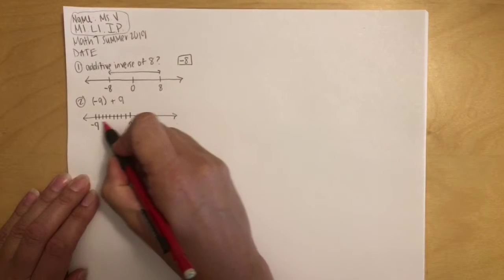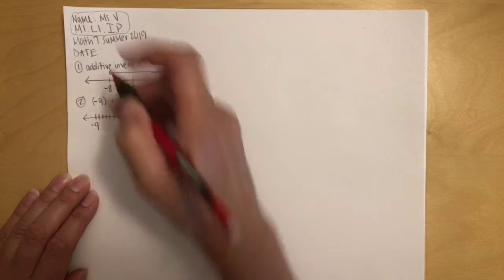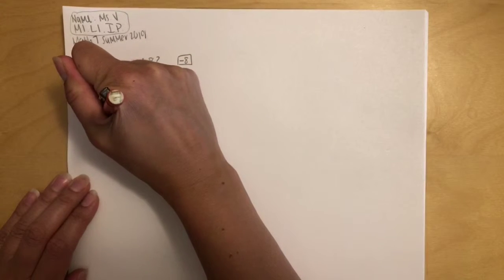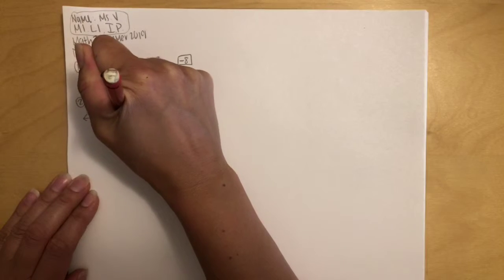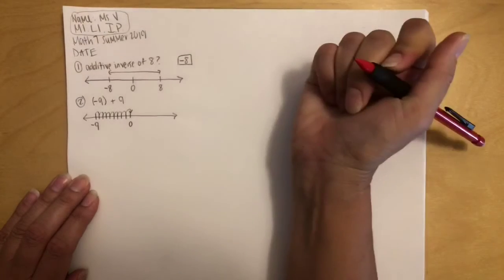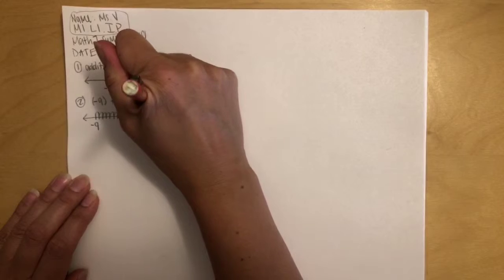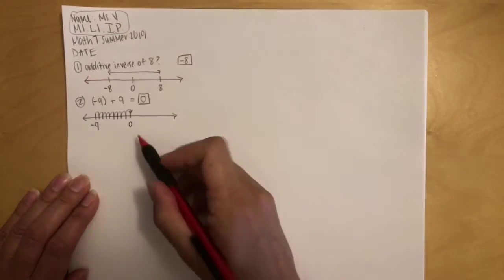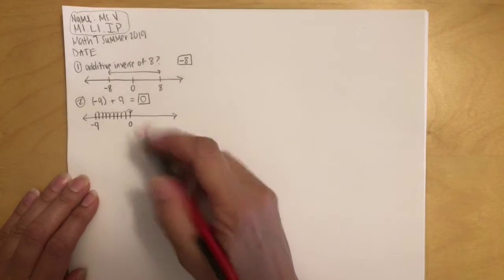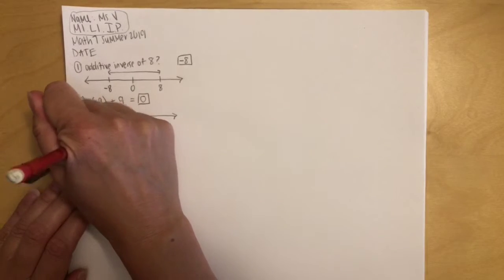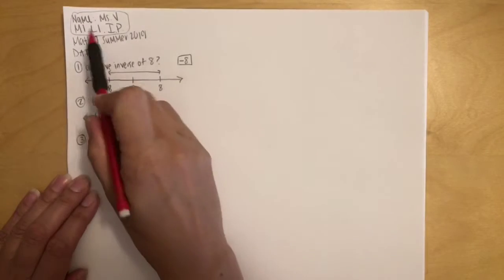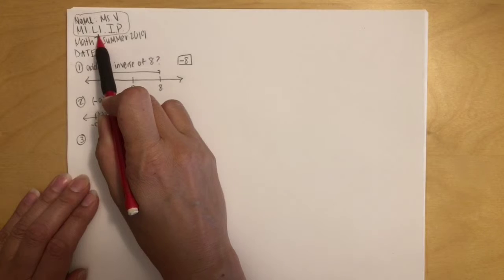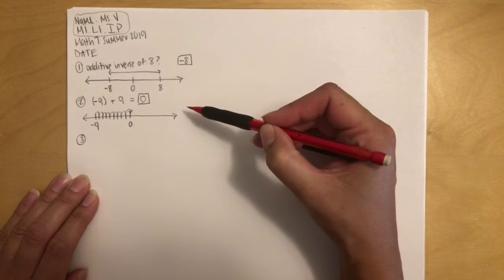So here is -9. If we add 9 to it, 1, 2, 3, 4, 5, 6, 7, 8, 9, we wind up at 0. So it equals 0. This is how to prove it using a number line. The reason I'm using a number line is because Module 1, Lesson 1 dealt specifically with number lines.